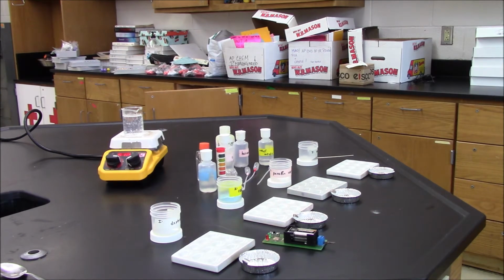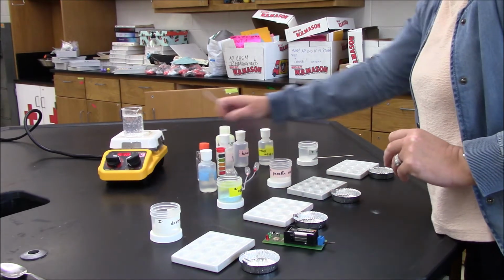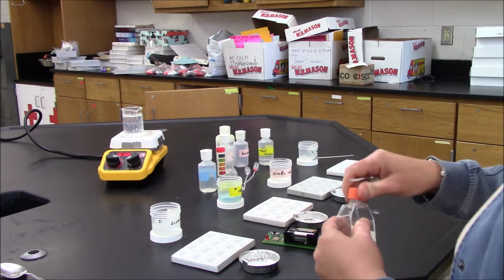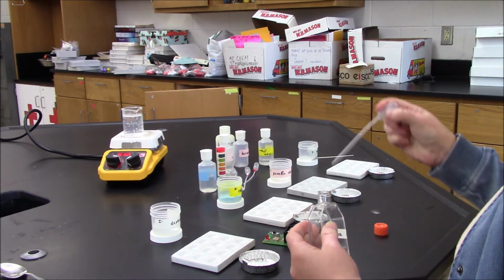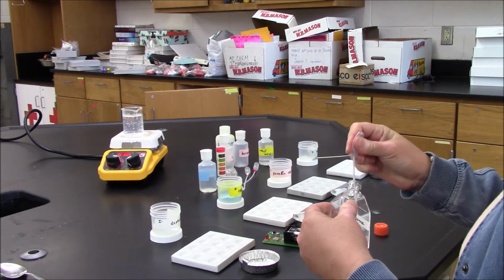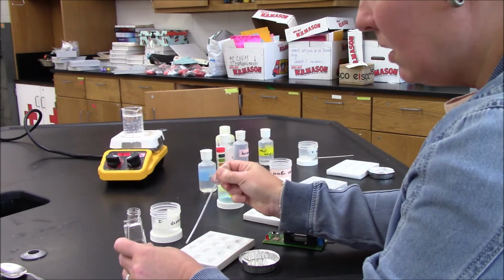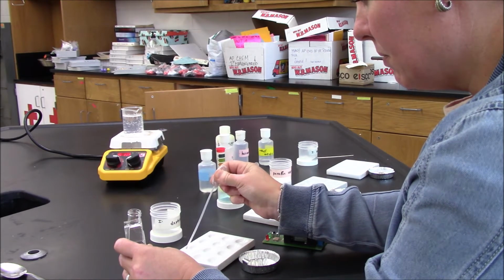In the second test, I'll be looking at the solubility in water. So I have some deionized water. I'm going to add some water.